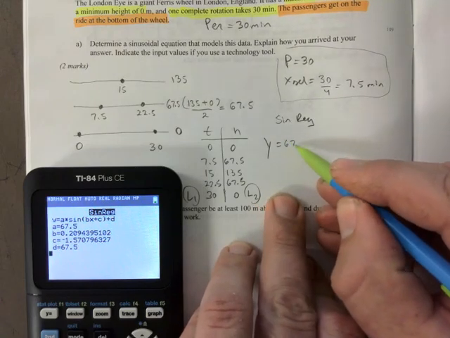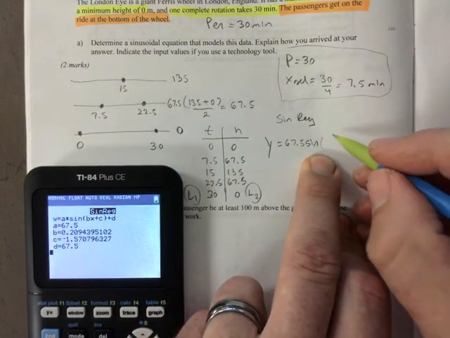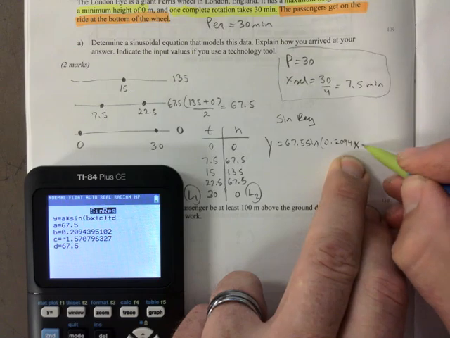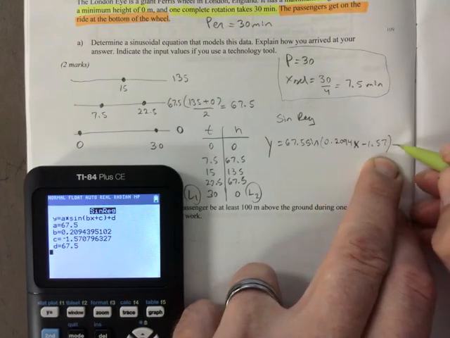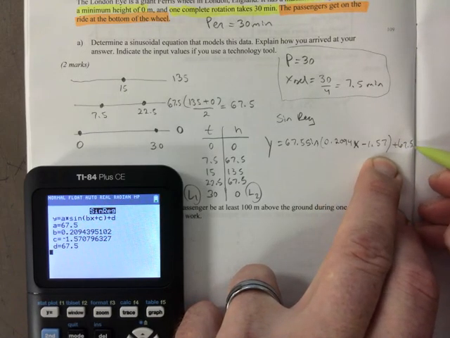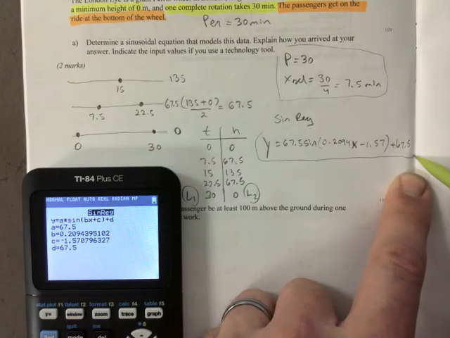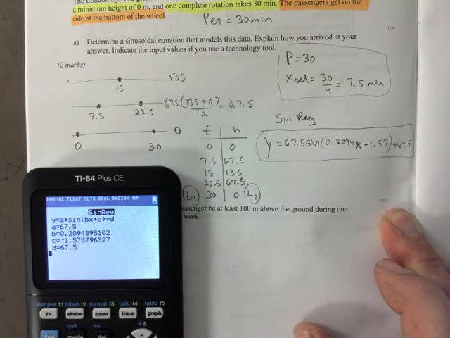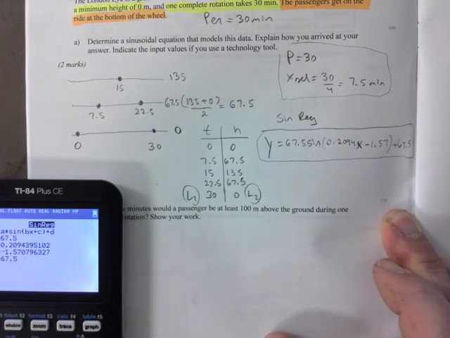And it's 67.5 sin of 0.2094x plus 67.5. You could also just do 2 decimals there. There's nothing wrong with it. So that is my equation, okay? And the explanation is everything you've done on there. That's your explanation, okay? How did you arrive at the points, all of that stuff.